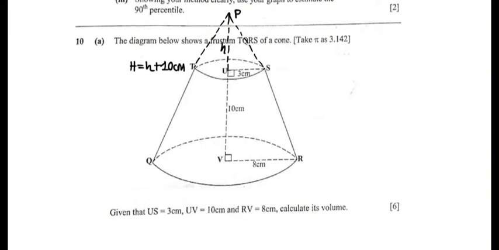Then for the radius of the small cone, the circle at the base has a radius of 3 centimeters, so I'll label this as small r. And the radius of the big cone, which is at the bottom, will be labeled as capital R, which is equal to 8 centimeters.